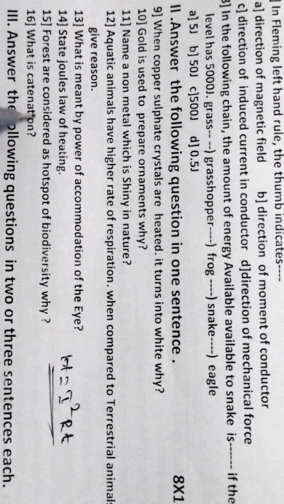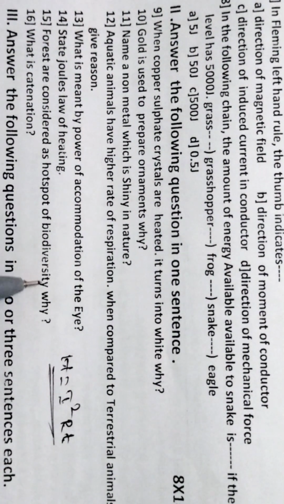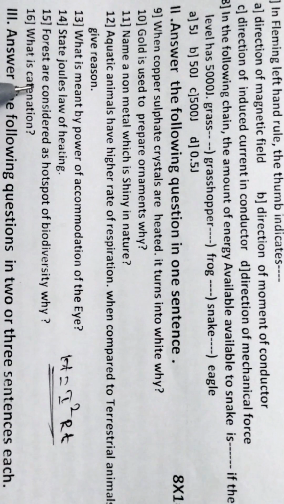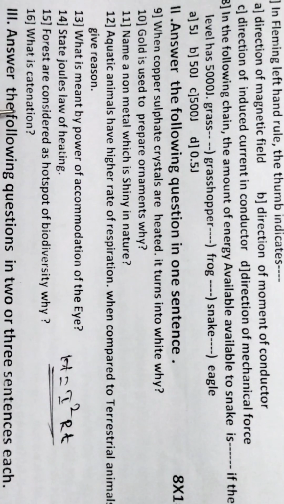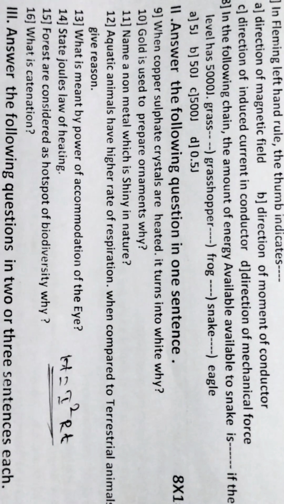Then, forests are considered as hot spots of biodiversity. Why? Because in forests you can see species from microorganisms to macroorganisms, because different species are living in the forest. What is catenation? The interconnecting bond between carbon and other atoms in the form of a chain is called catenation.